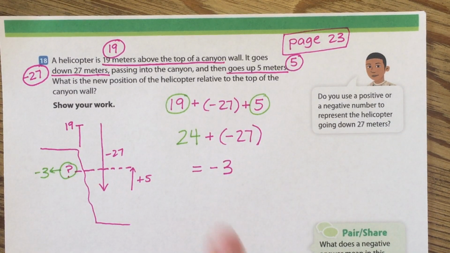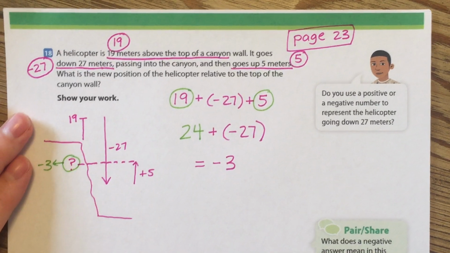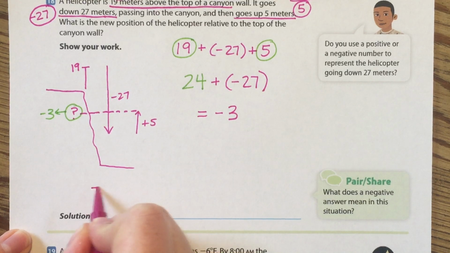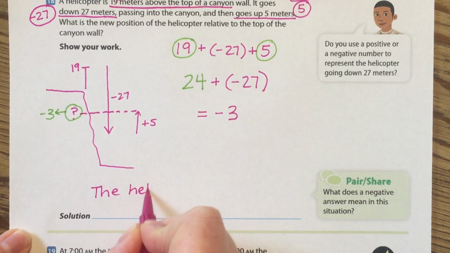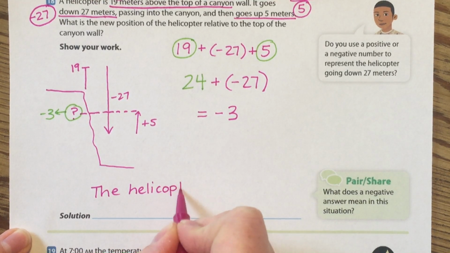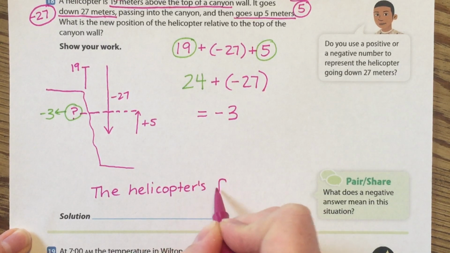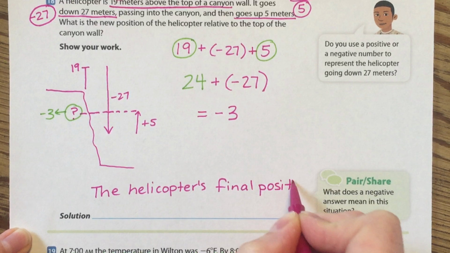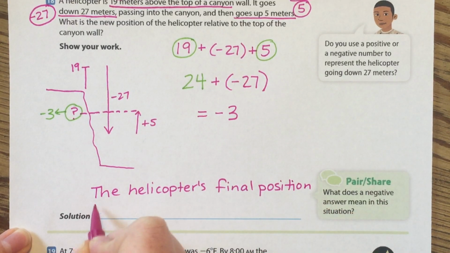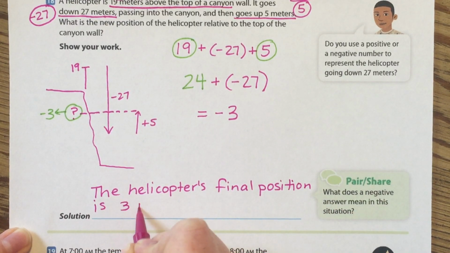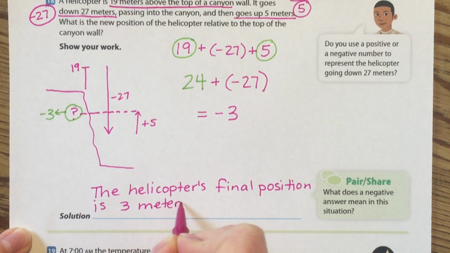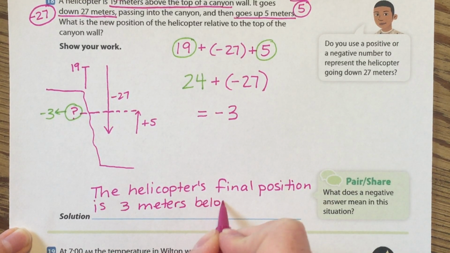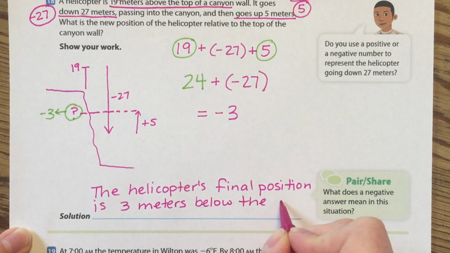So we showed our work in the space, and now we need to write our answer on the line. So we'll say the helicopter's final position is 3 meters below the canyon wall.